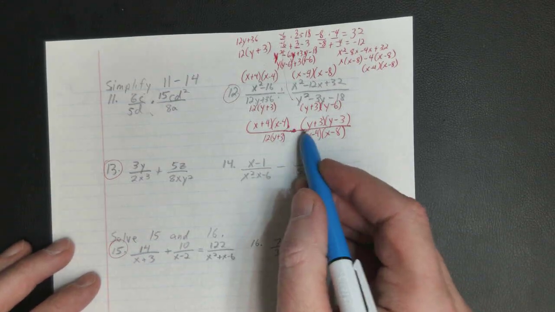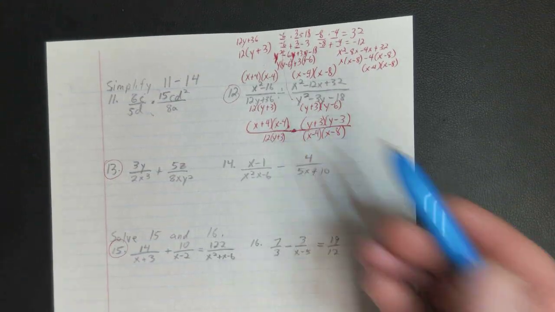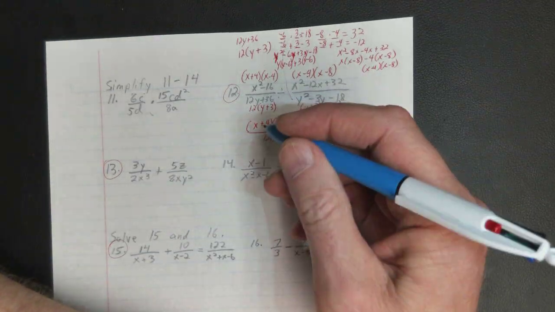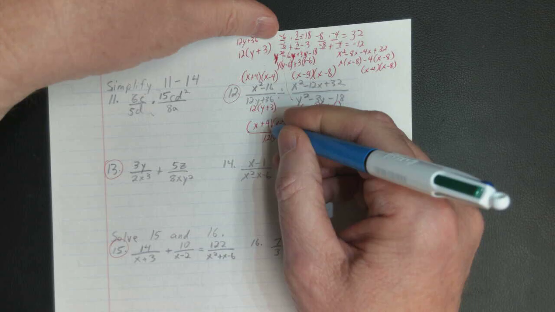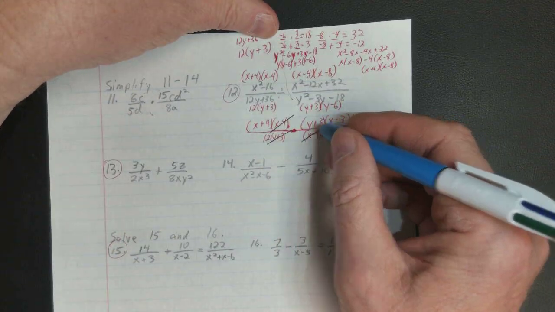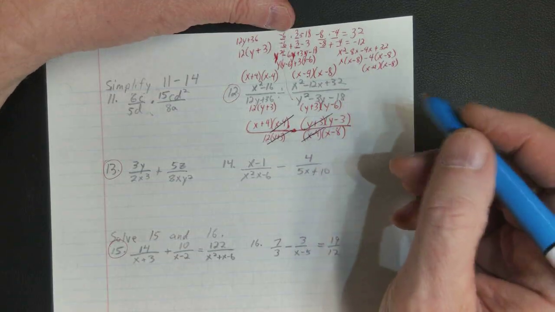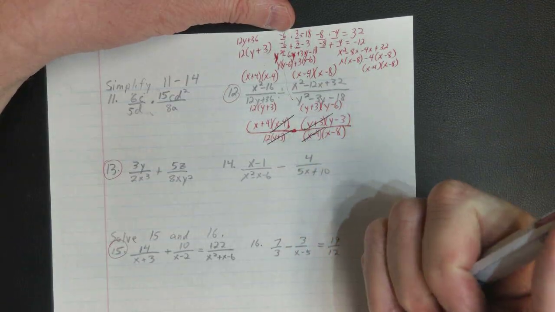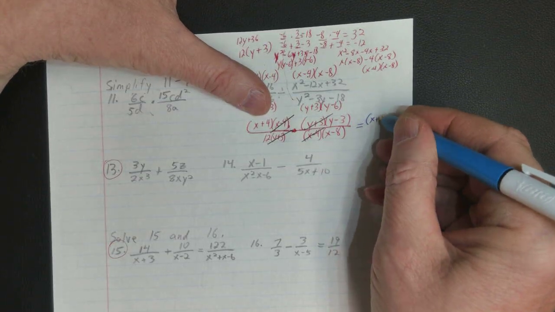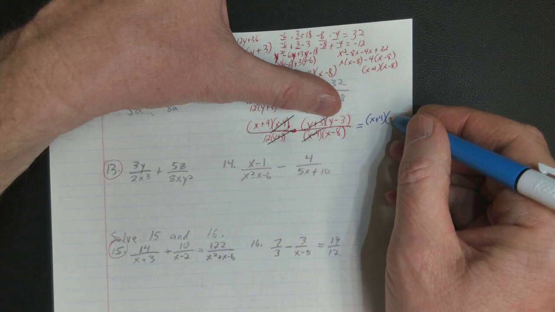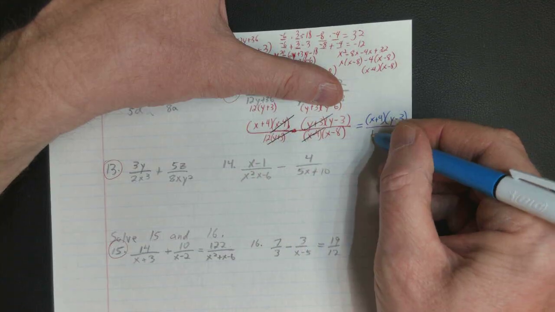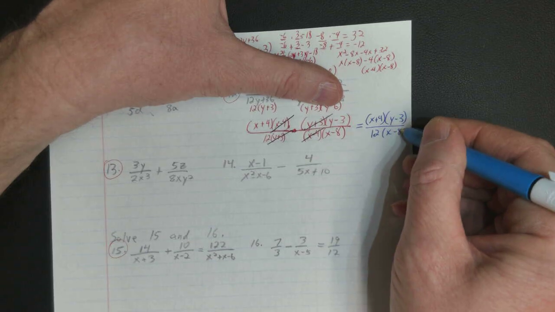Now I kind of got carried away with the fraction bars, but it's good that it touches because we can do that. I'm going to cancel out this and this. I'm going to cancel out this y plus 3 with this y plus 3. And then I'm going to write what's left. So I have an x plus 4. I have a y minus 3. I have a 12. And I have an x minus 8.